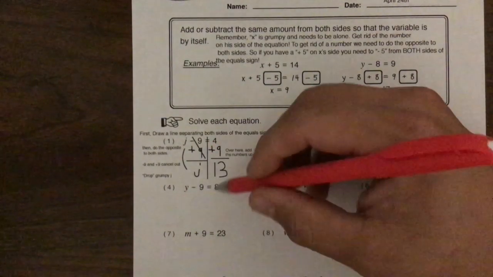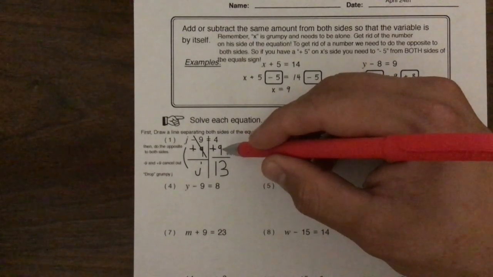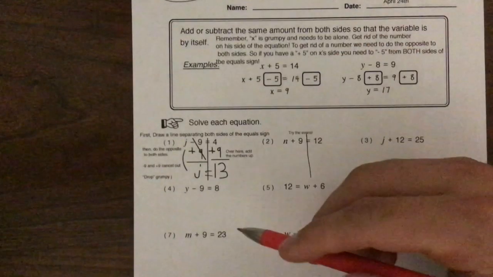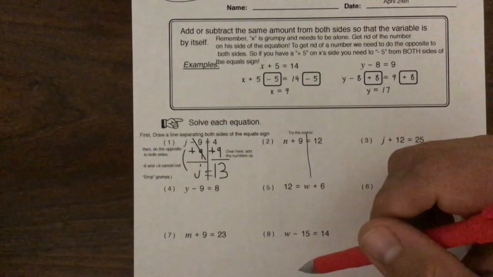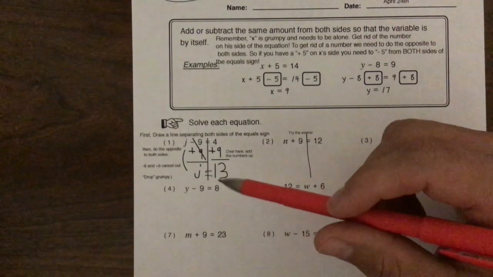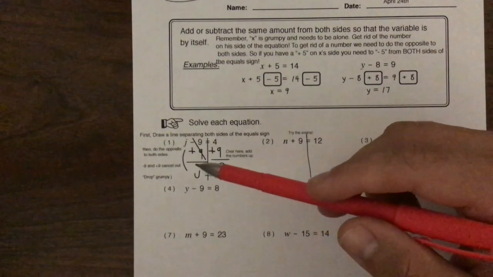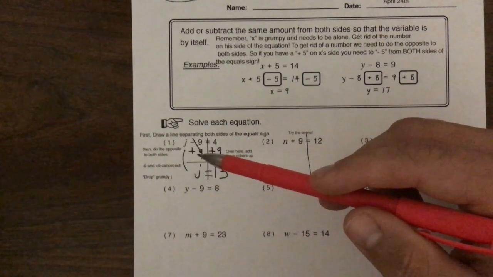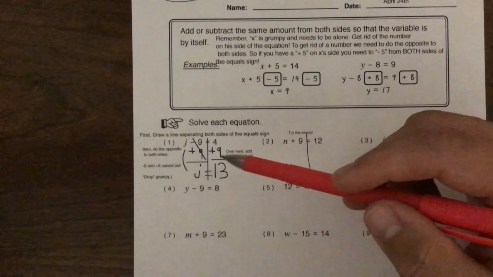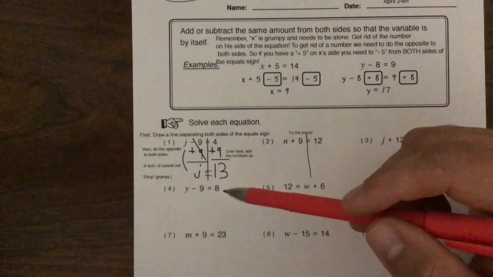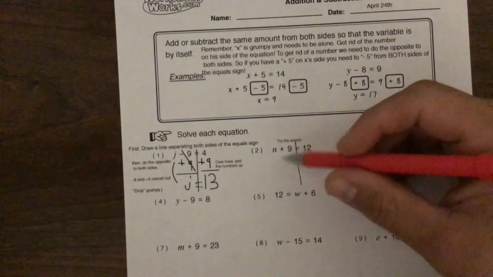Then here I've got 4 plus 9. When I do this in my calculator, it's 13. And guess what? J equals 13. So what are some important takeaways? Draw a line to separate sides. Cancel out using the opposite. If you do it to one side, you do the exact same to the other. Drop down your letter. Do your math. J equals 13.